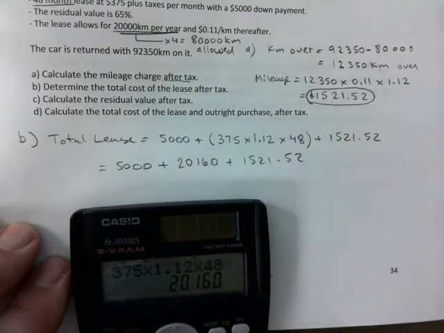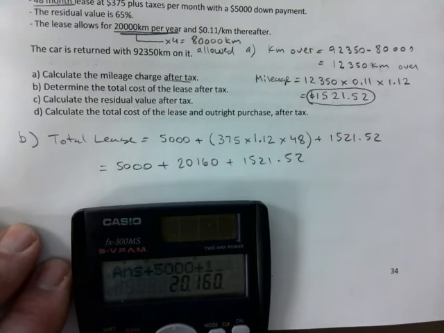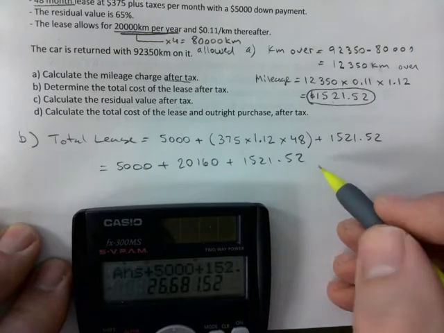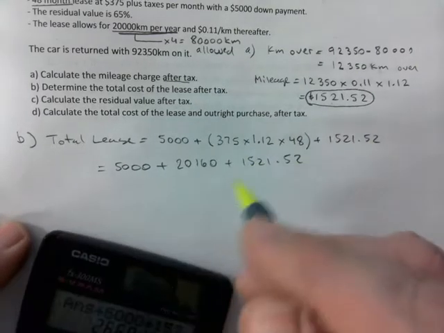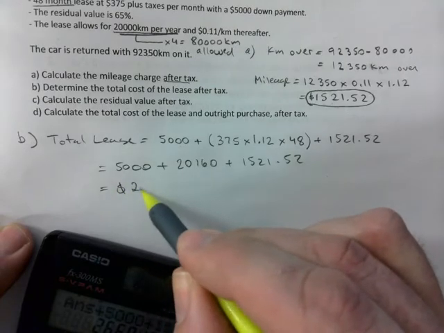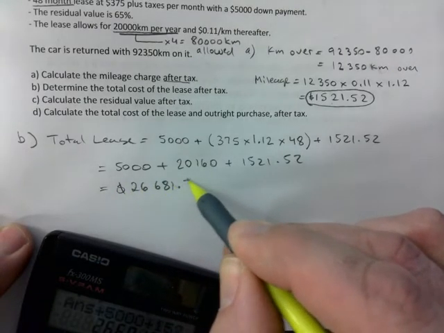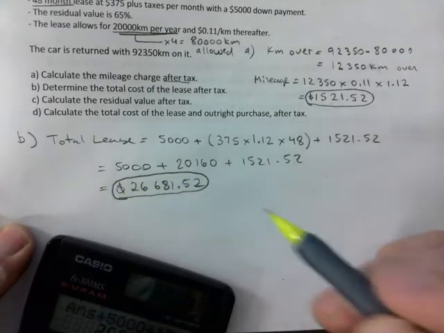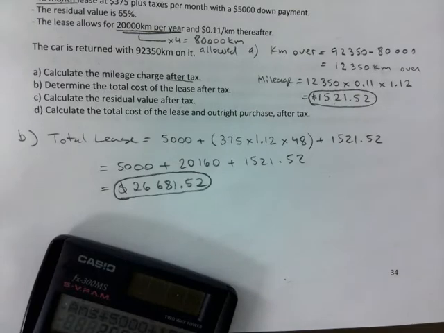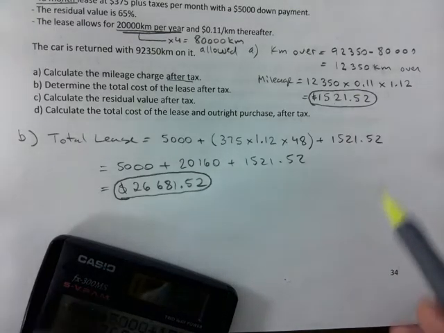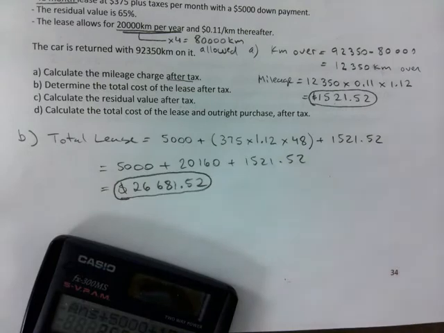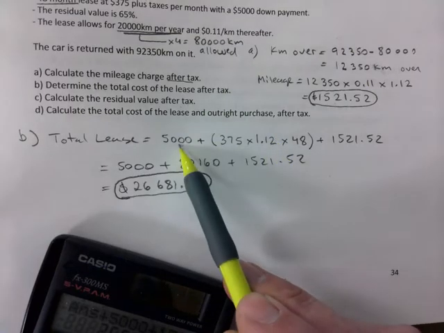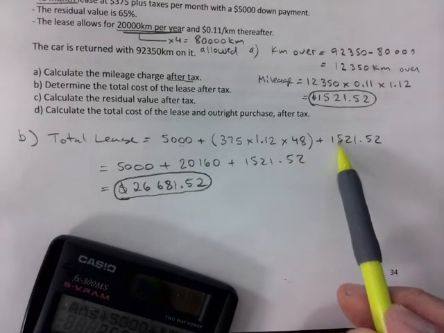And I have this in my calculator. I'm just going to add the 5,000 to it and the rest. You can do it beside here or you can do it underneath. That's 26,681.52. That answers the question of the total lease. So when you're talking lease, the down payment may or may not be there. The mileage may or may not be there, but a payment is guaranteed going to be there, right? So the bracket part is always going to be there. This or that may not, okay?